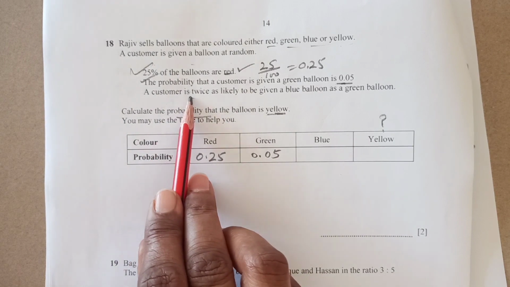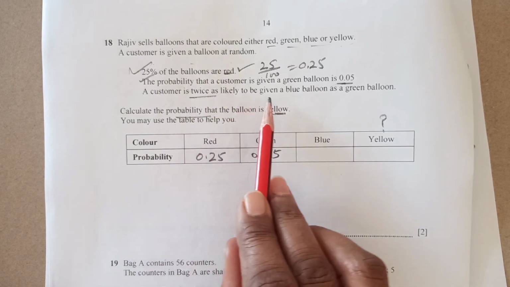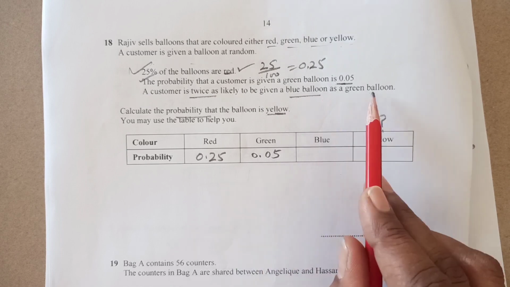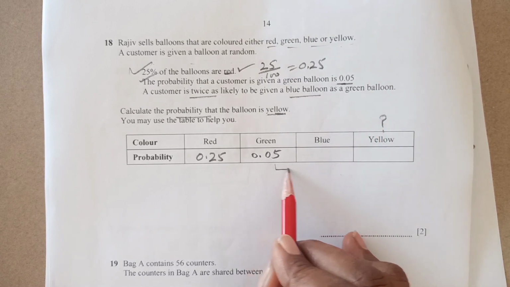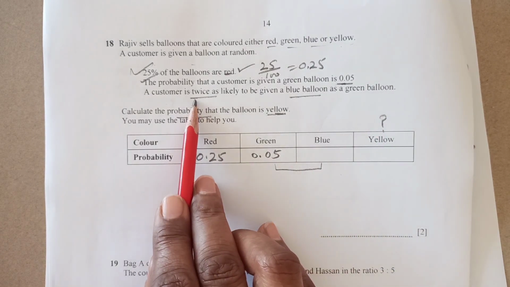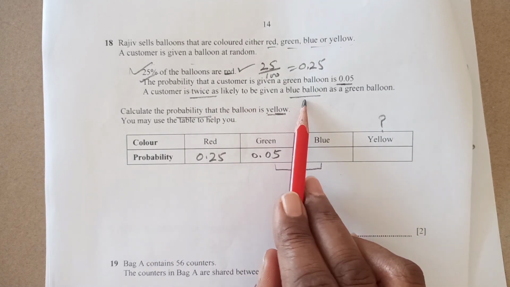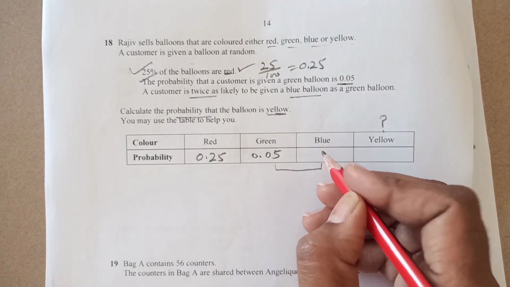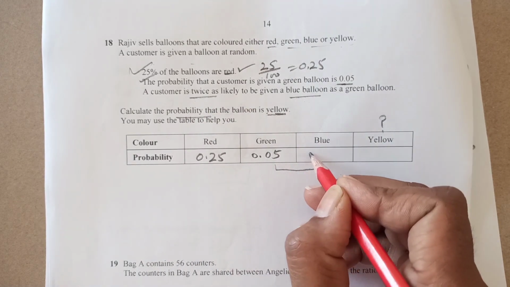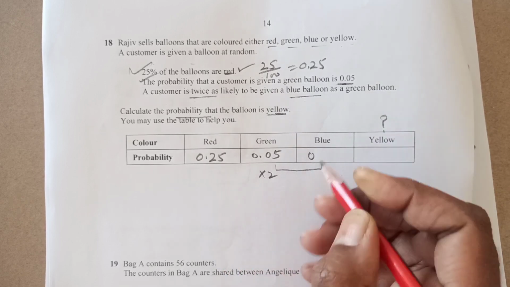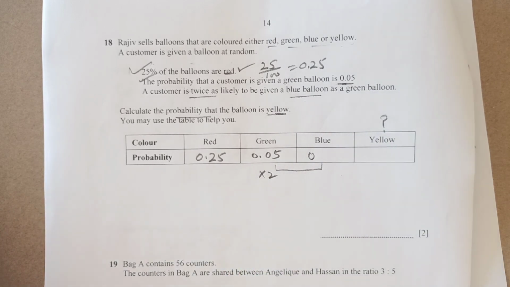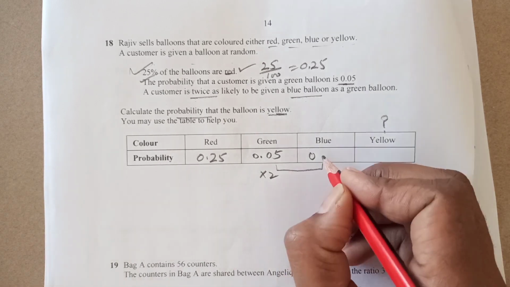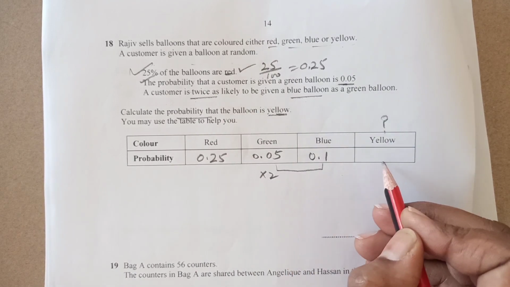Then the customer is twice as likely to be given blue balloons as green. So blue and green, he said it's twice as likely to be blue than green. So this is going to be twice of this. Twice of this is times 2. So 0.05 times 2, it is 0.1, right? So now we are left with this.